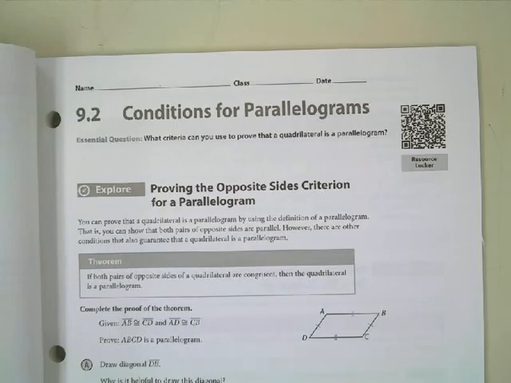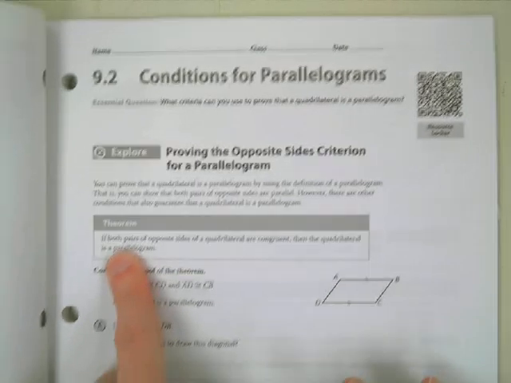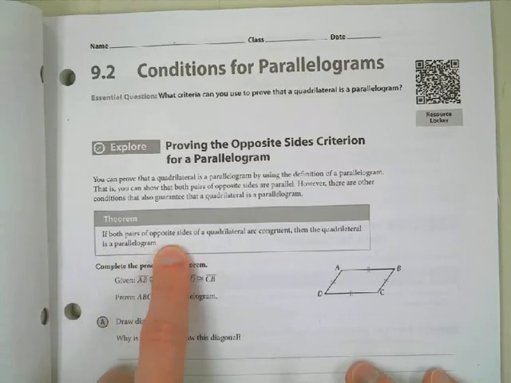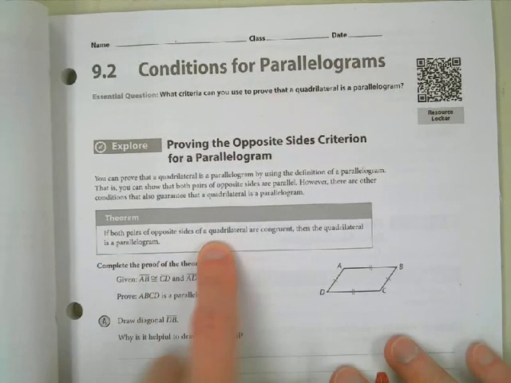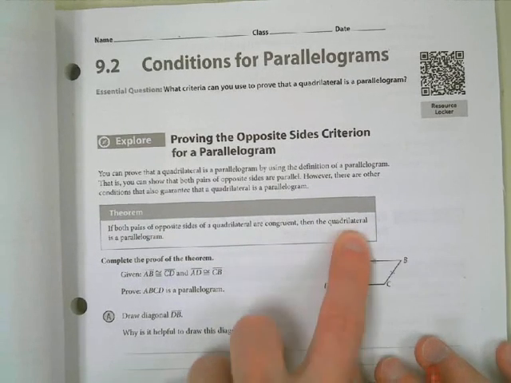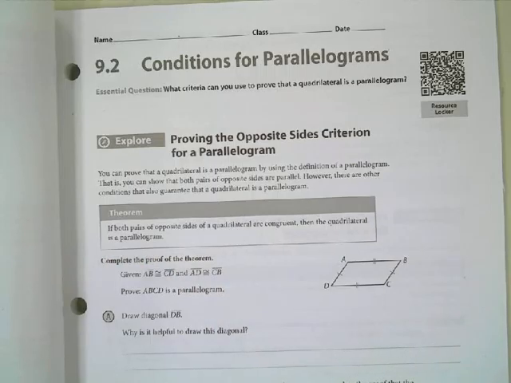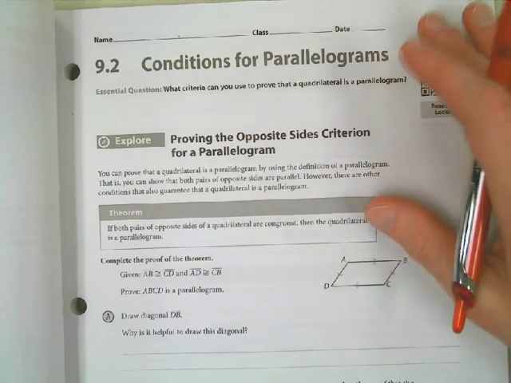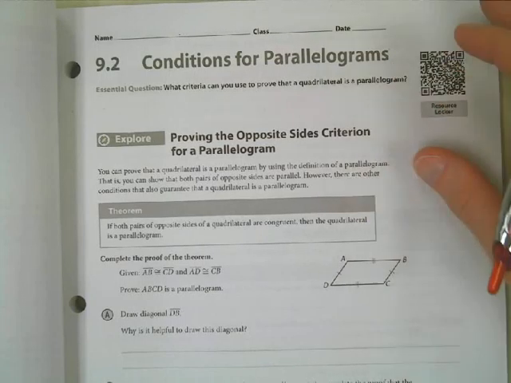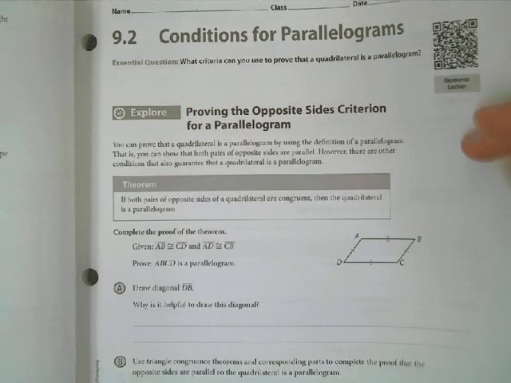So, for example, in this theorem right here, if both pairs of opposite sides of a quadrilateral are congruent, then the quadrilateral is a parallelogram. We're not going to run through the proof. It's super easy, but we're not going to worry about that. Basically it involves congruent triangles again in those parallelograms, but I don't want to beat a dead horse here.